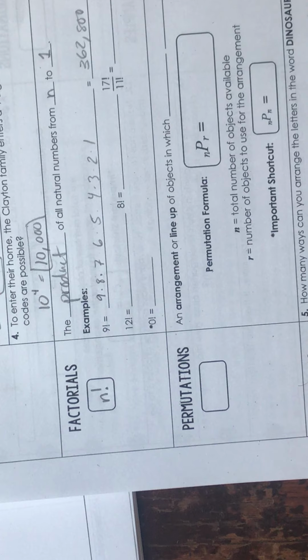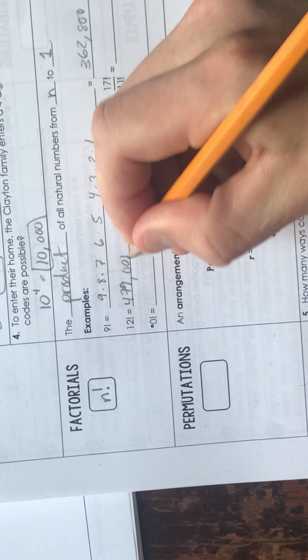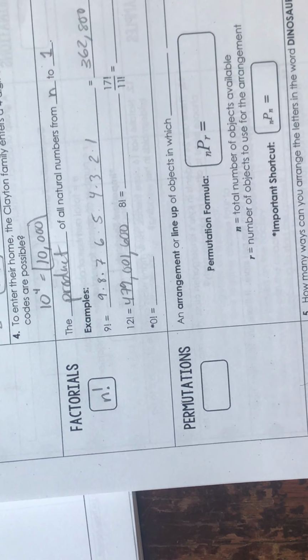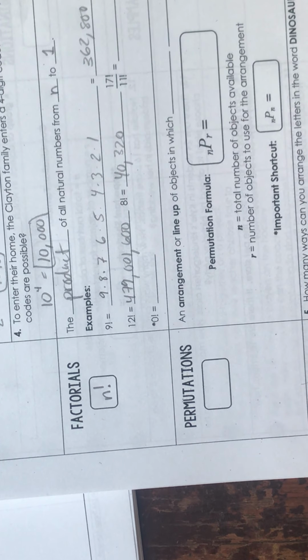Okay, so 12 factorial, we do the same thing, but we'd start at 12. And we have something like 479,001,600. 8 factorial, same thing, but go from 8 down to 1, and you get 40,320. Okay.